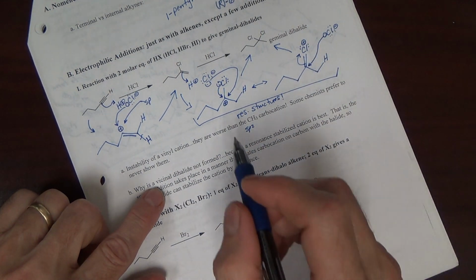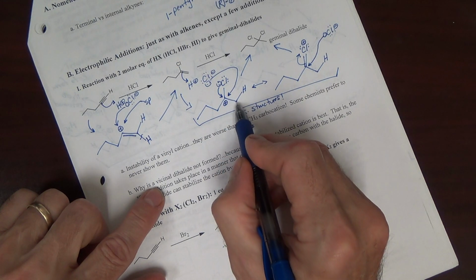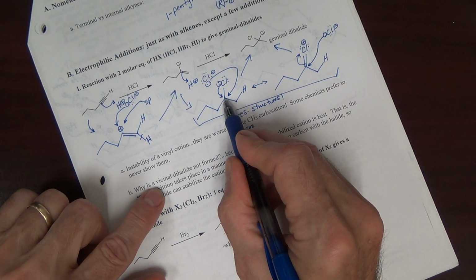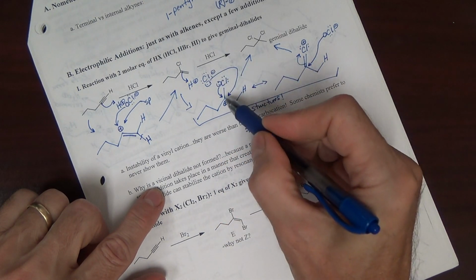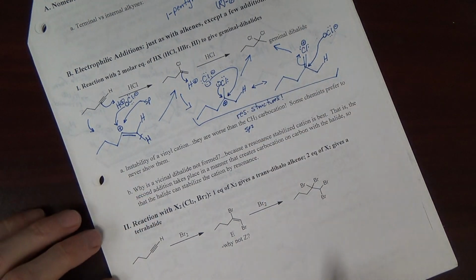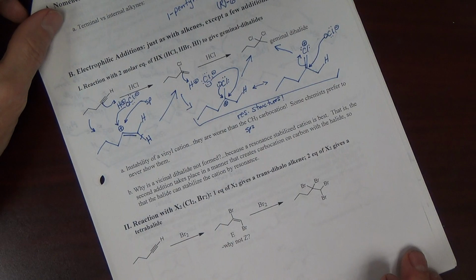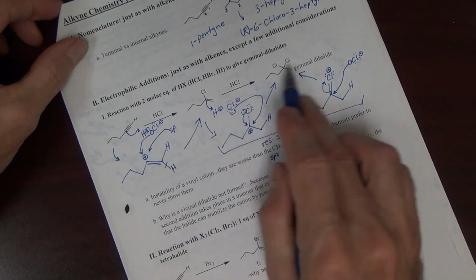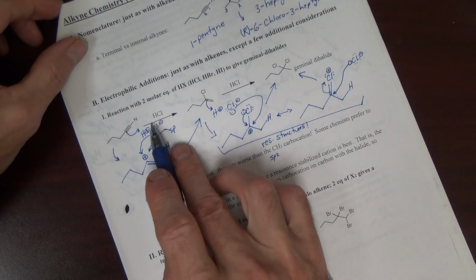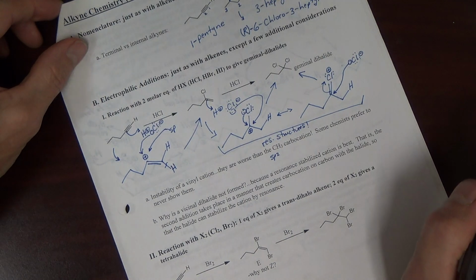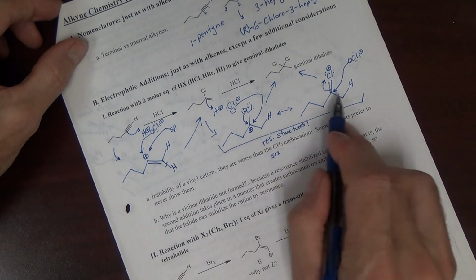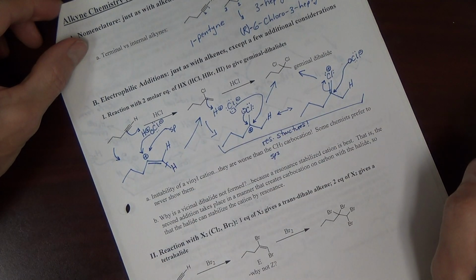Well, the reason we don't get a vicinal is because the second cation is not formed out there. It's formed here. And thus the second chloride attacks here. So, ultimately, it's addition of HCl, but it's twice the fun. But hopefully, again, you see the consistencies with our alkene reactions.